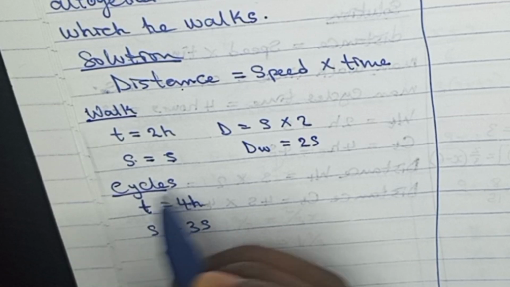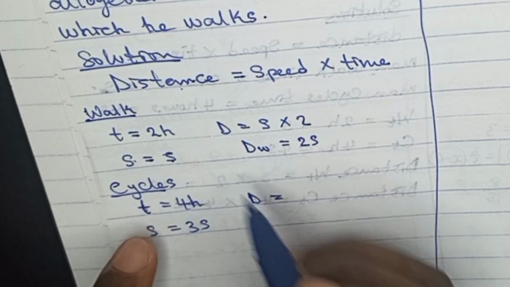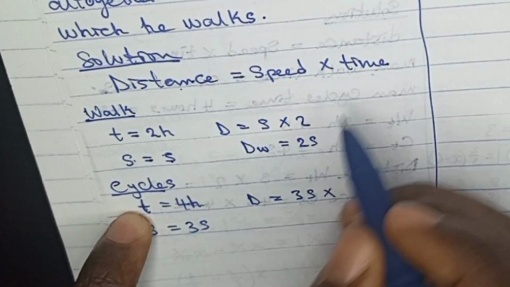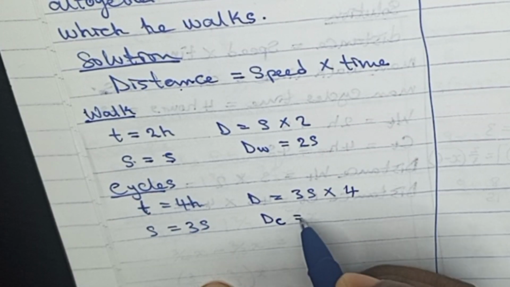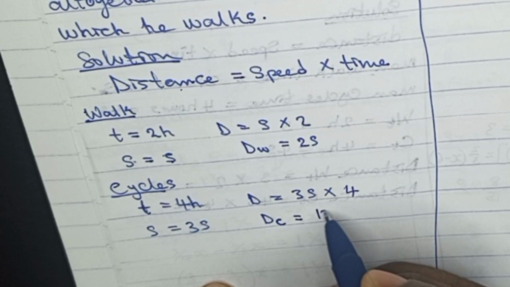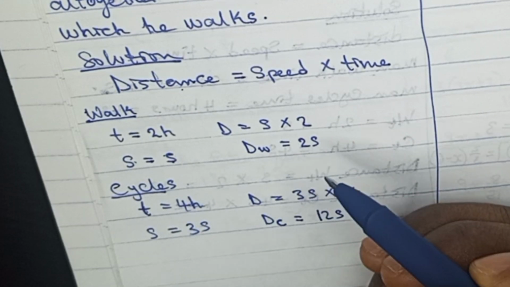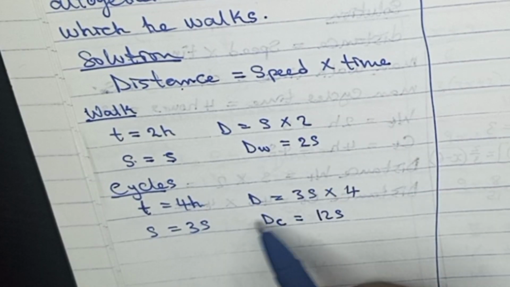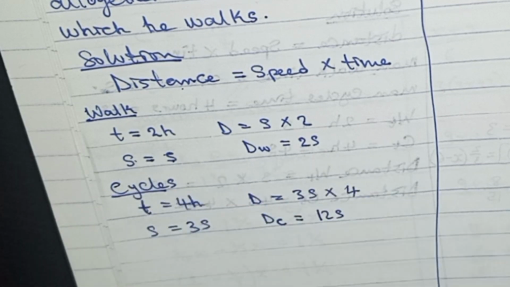Let me underline it. So for the cycling now, we use the same formula again. D is equal to what? Our distance is equal to speed. What is our speed? 3s, times what is our time? That is 4. So d cycle is going to give us 3s times 4, which is 12s. So we know the distance for W, which is walk, and the distance for C, cycling, which is equal to 12s. Remember, our s is speed.